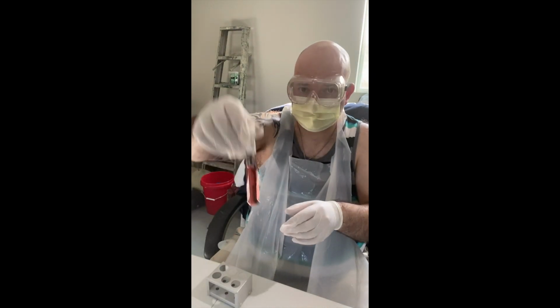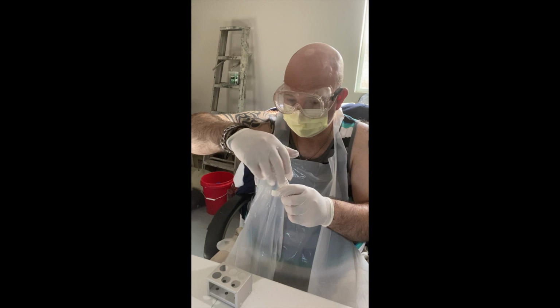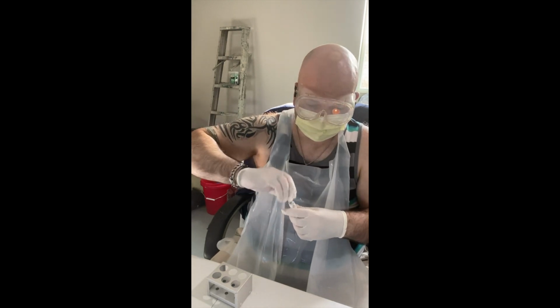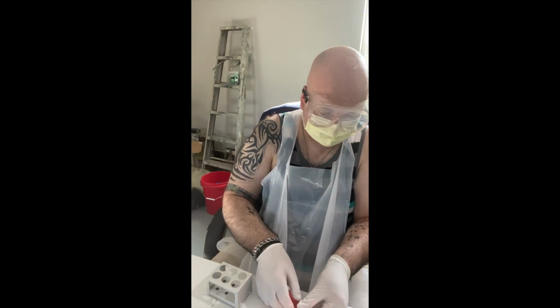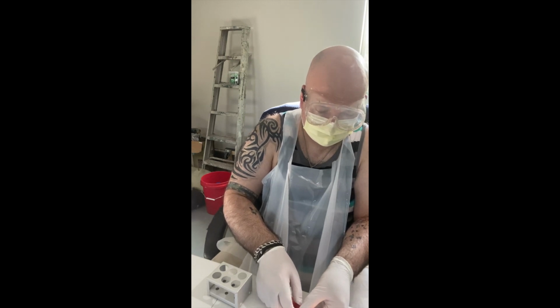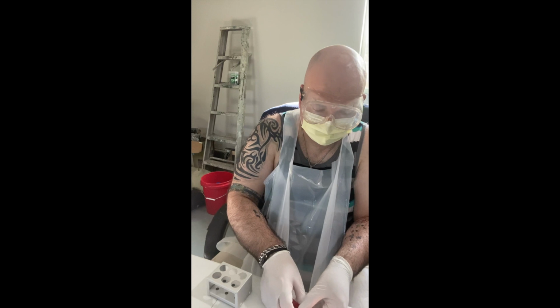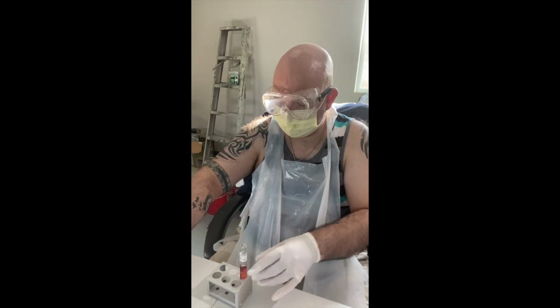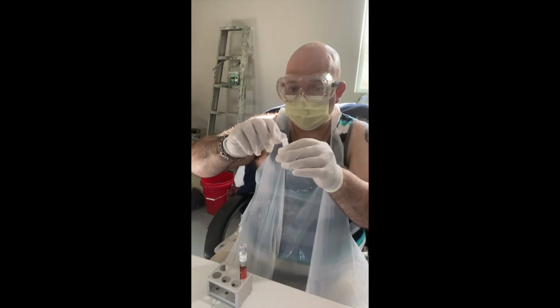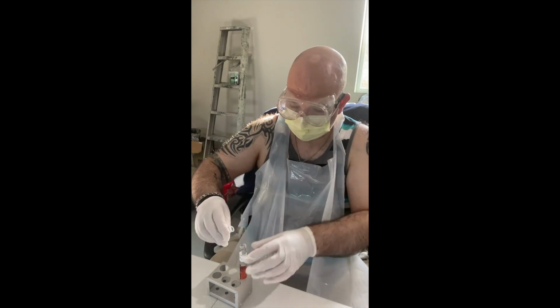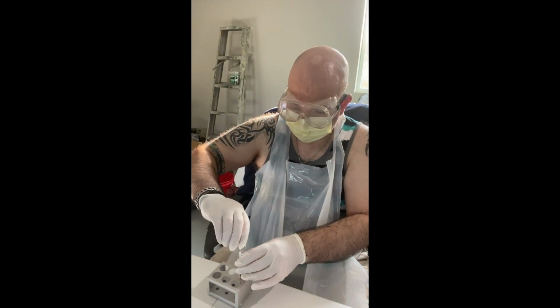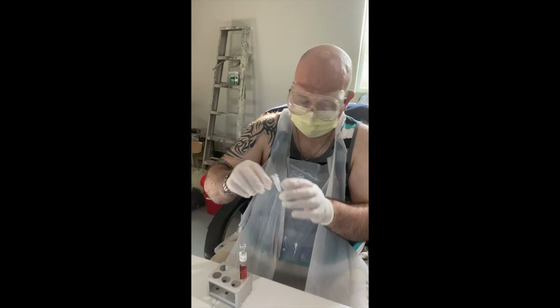This is the S. epidermidis tube. Lid off. Flame the tip of the tube to sterilize. Back in my test tube rack. And the remainder of the powder is going to go in the tube. Okay. This is now going in the trash.